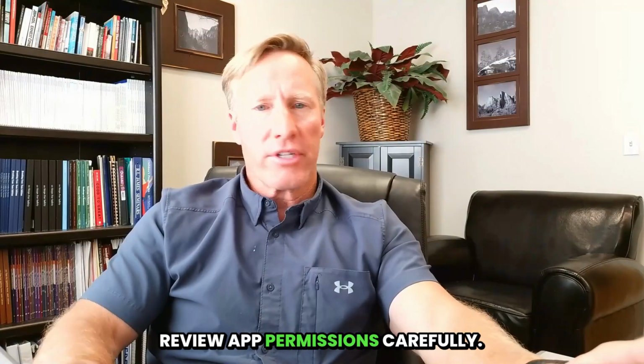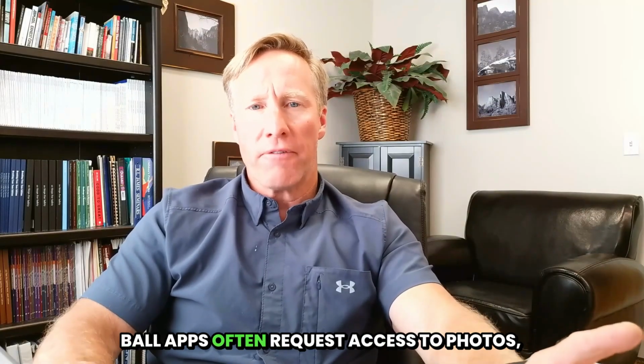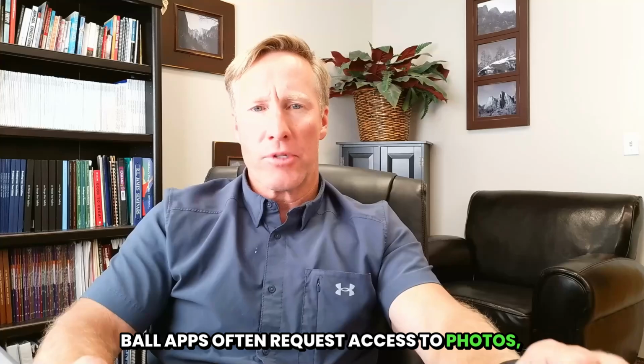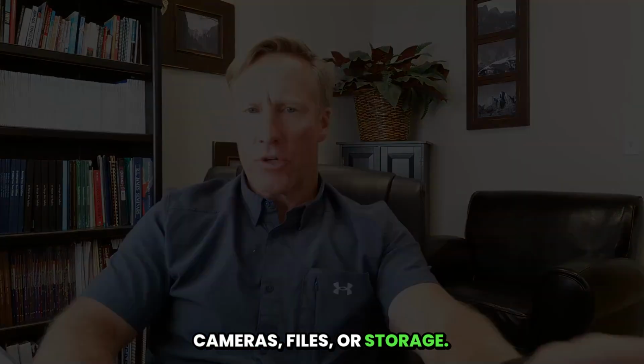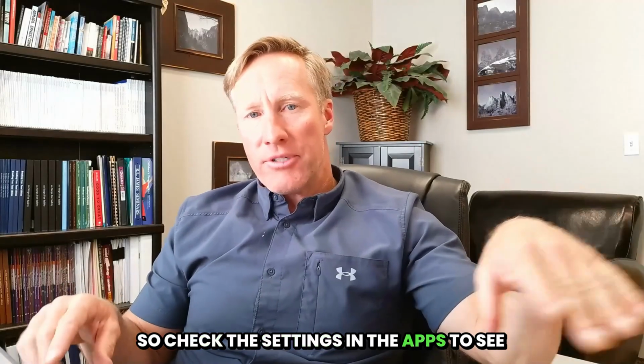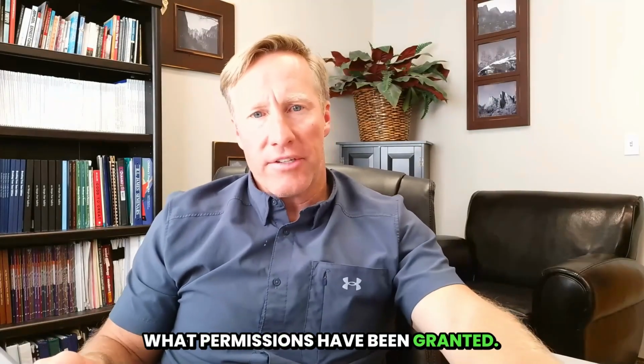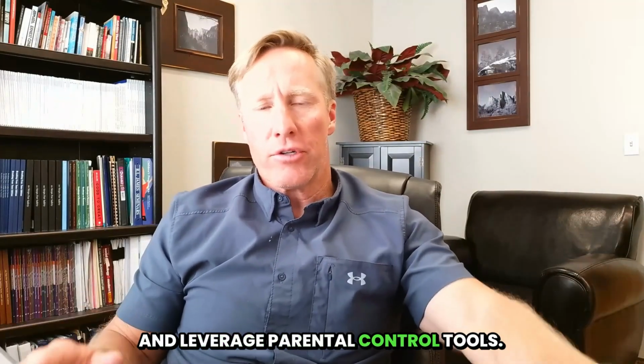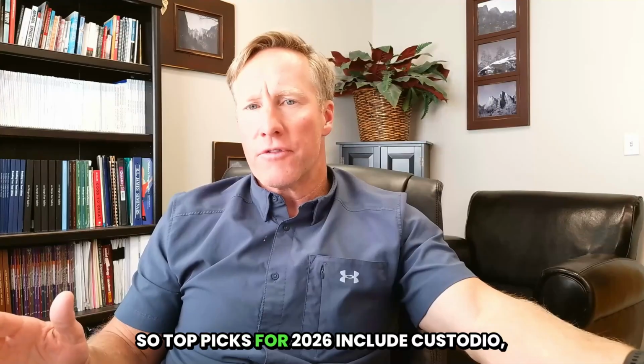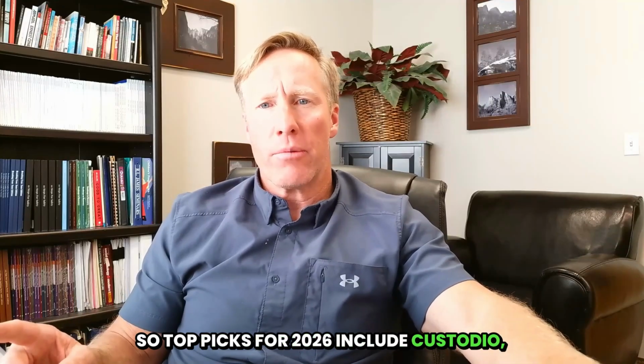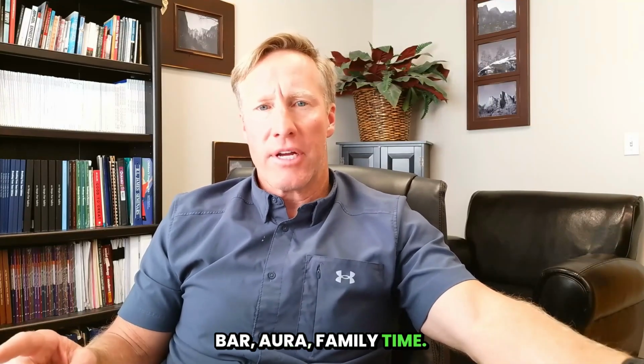Review app permissions carefully. Vault apps often request access to photos, cameras, files, or storage. So check the settings in the apps to see what permissions have been granted. And leverage parental control tools. Top picks for 2026 include Qustodio, Bark, Aura, and Family Time.